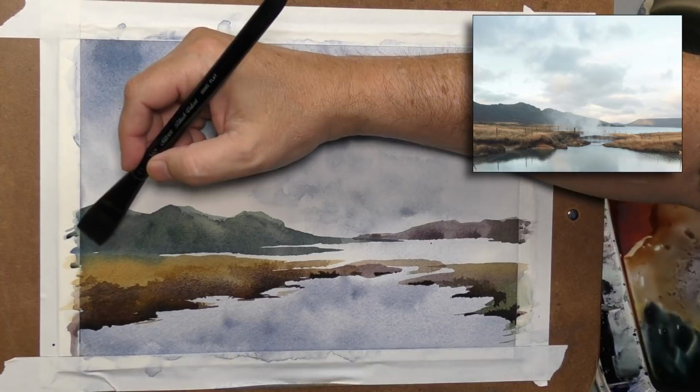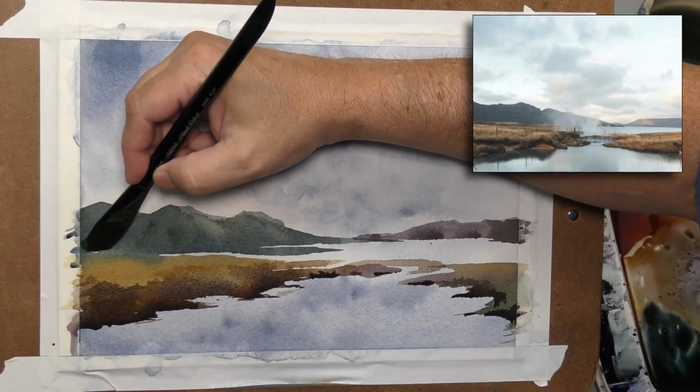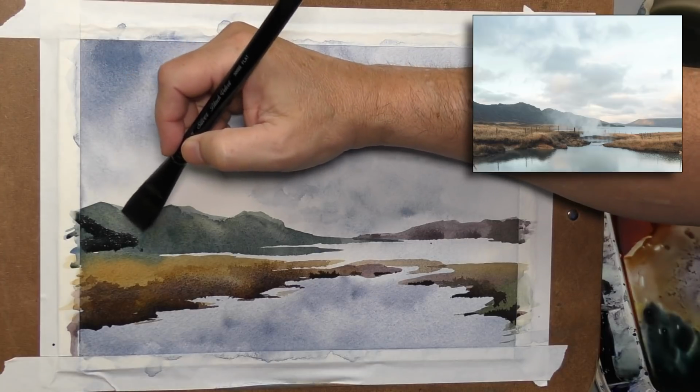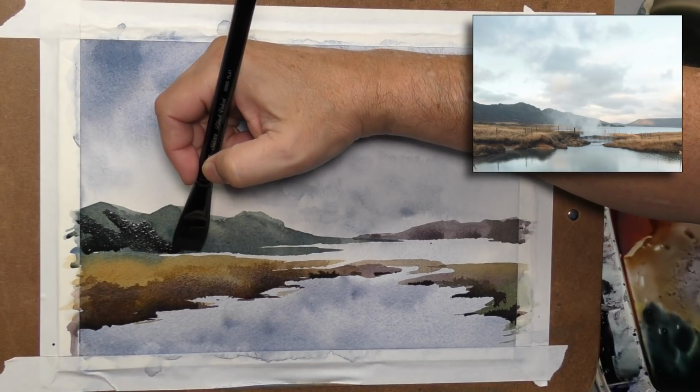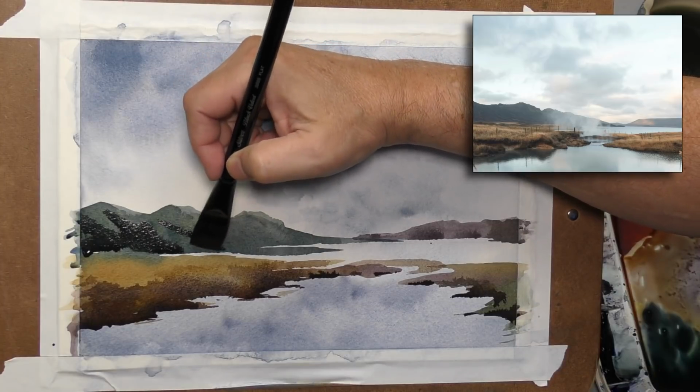All right, while those are drying, I'm going to come back in here, just stroke in some darker color.